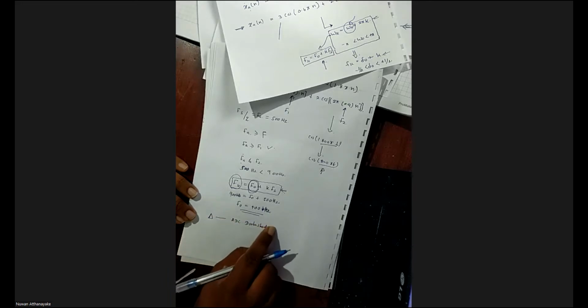This delta normally denotes, if you have gone through the ADC data sheet, you can find this delta. Actually here it is not explained. But this delta refers to the voltage resolution. So you have the ADC resolution, that is 10 bits.